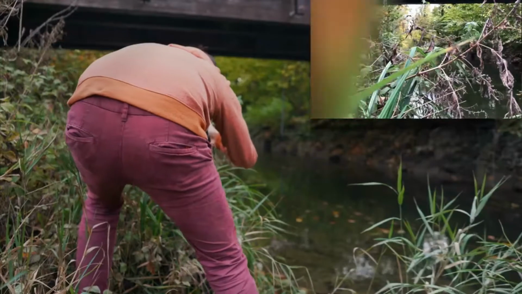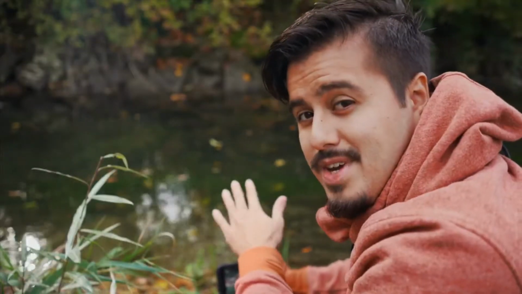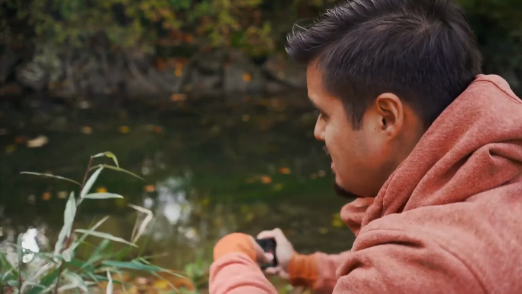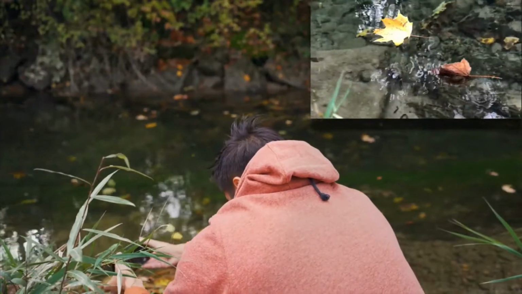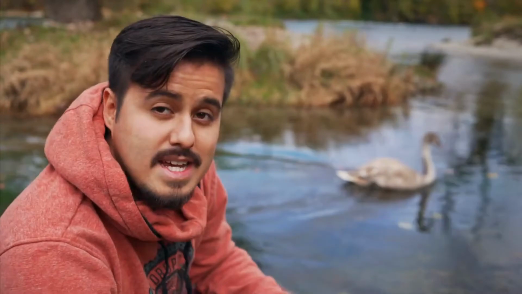I'm gonna make a revealing shot. So what I really like are those leaves flowing on the river. So I will also take a shot of that. There's a swan behind my back and I'm gonna try to take a video of that nice looking swan.